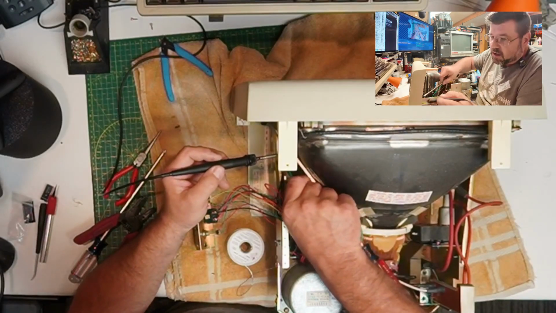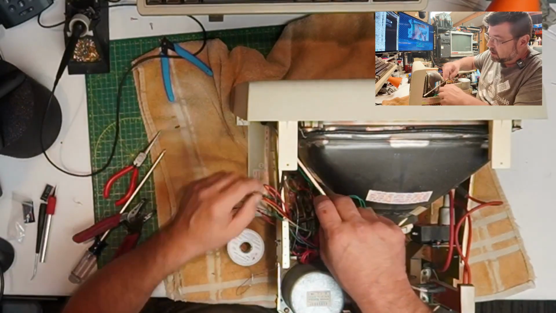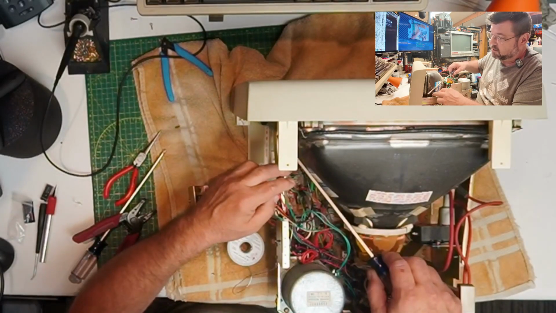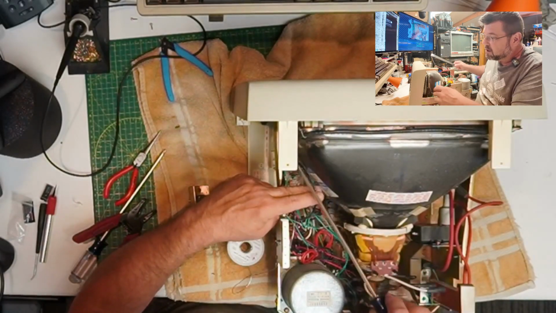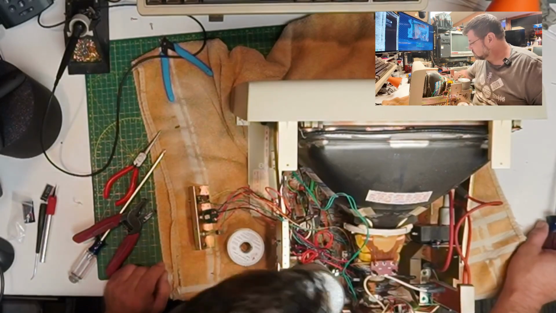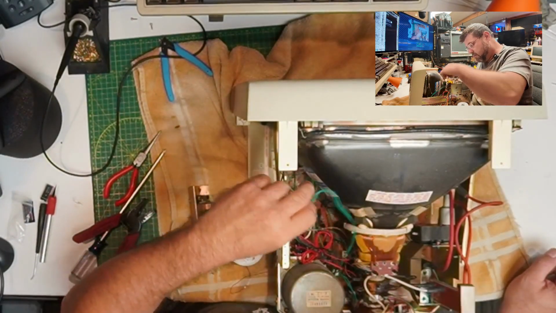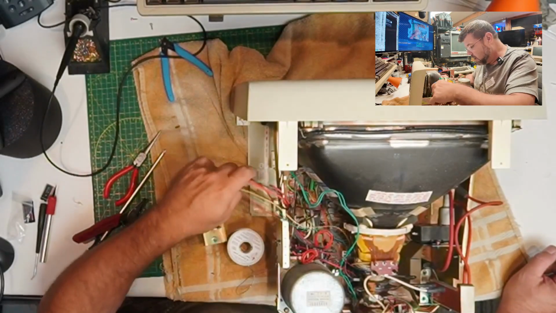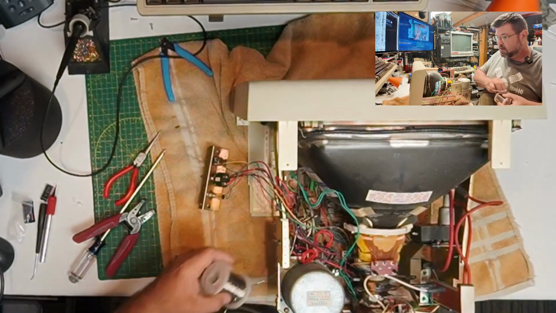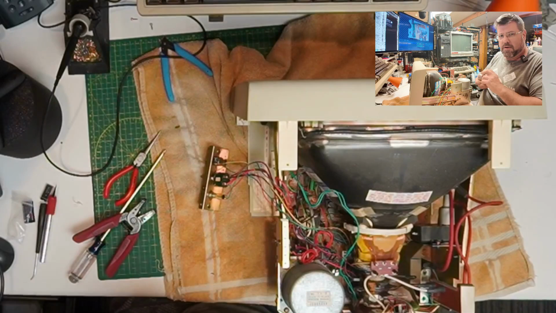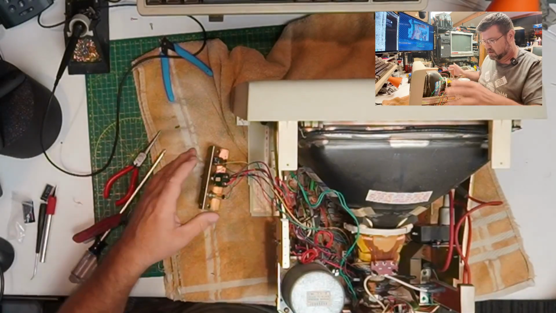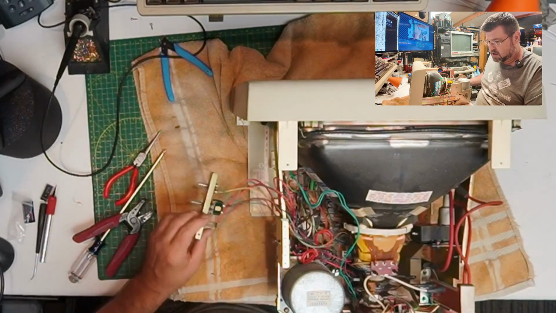Also, I don't want to put heat up against the glass, so I stuck this little screwdriver in there just to hold that wire away from the back of the tube. Alright, so we got our ground wires reconnected. We can plug back in our degaussing coil. I did put a couple of screws back in it just to give it a little rigidity.